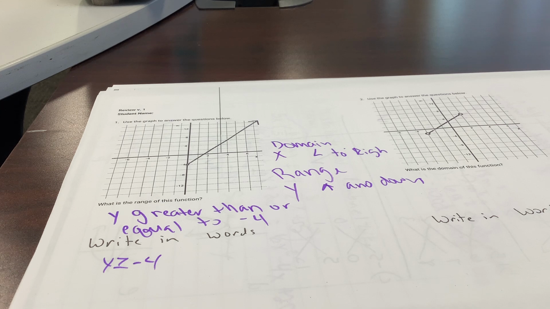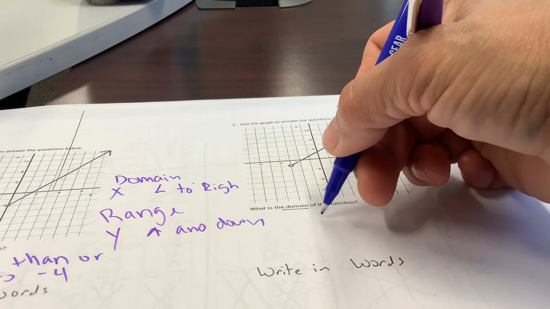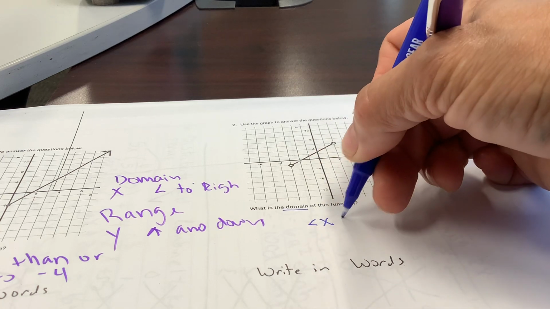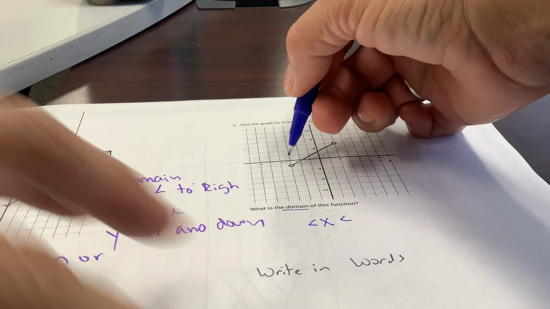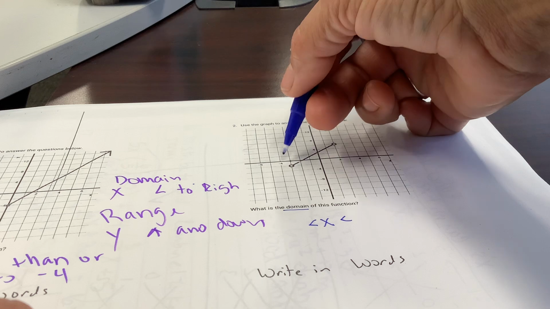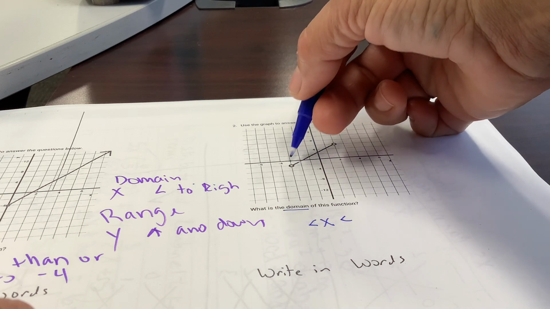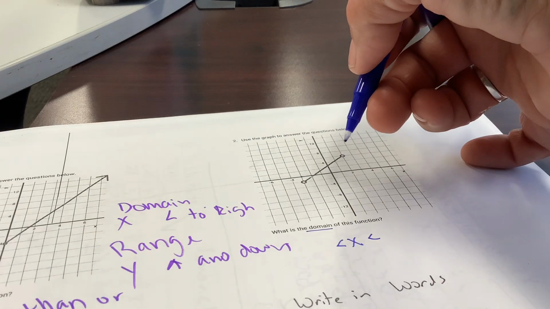Number 2 is a start and a stop. Notice that they're both open circles. And so if we were writing this as an equation, we're doing domain. We're going to put x in the middle, and it's going to be less than and less than. And it goes from least to greatest. So x would be here at -3. So this is 4. So 1, 2, 3, and 4. Notice up and down it's going by 2, so you have to watch.